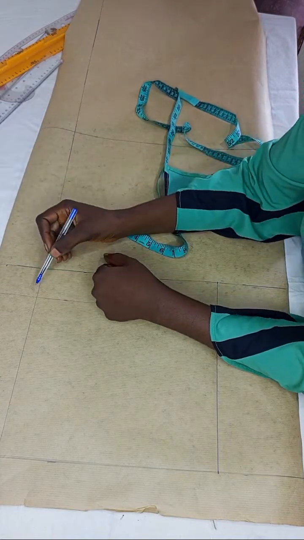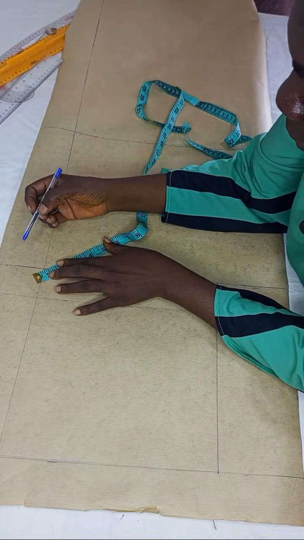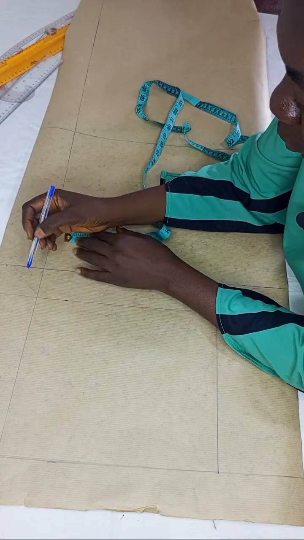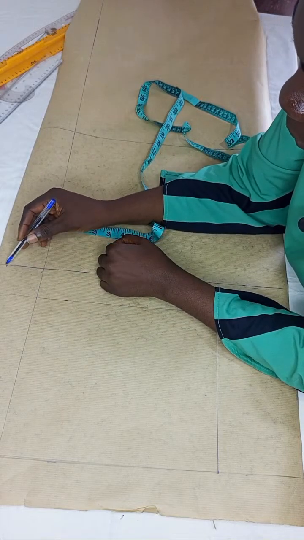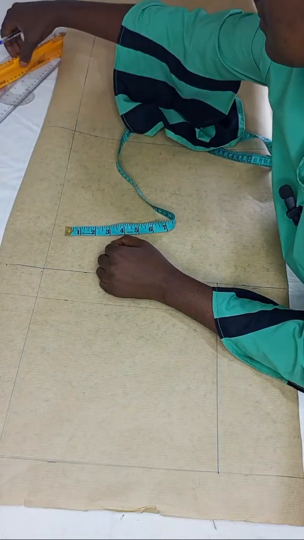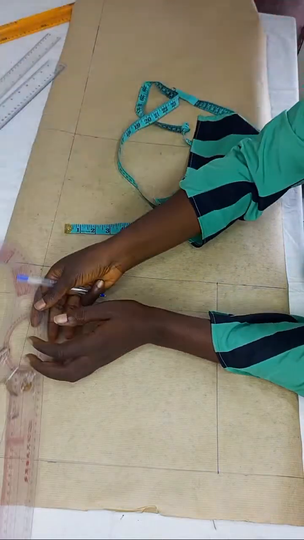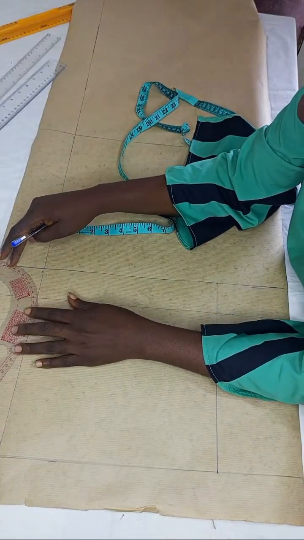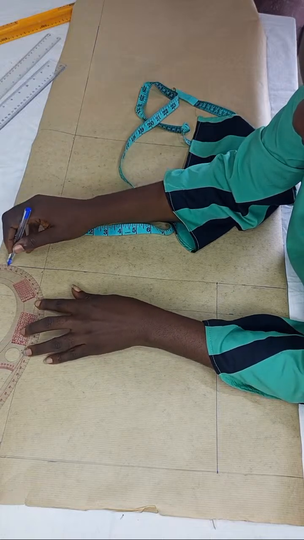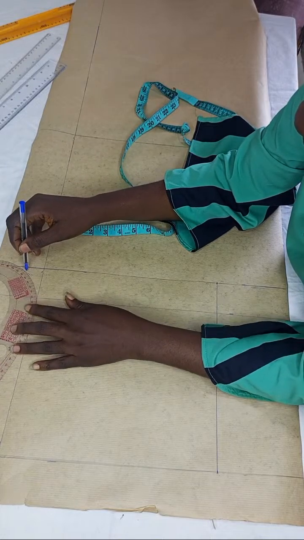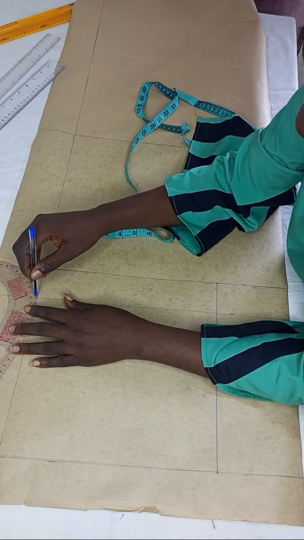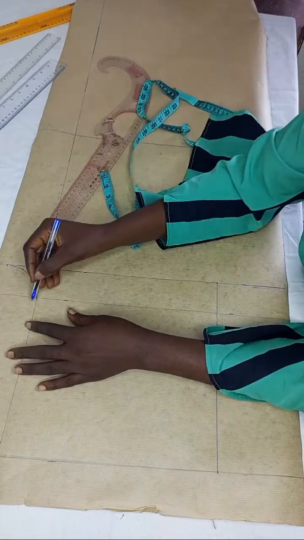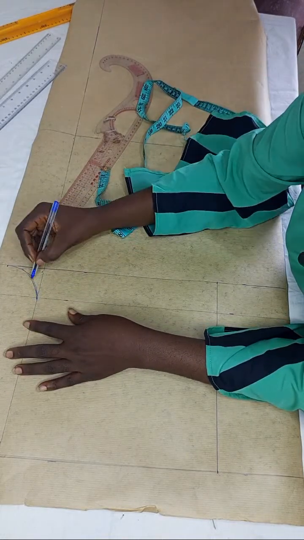And we are going to come up here by 3/4 of an inch. And we are going to shape it from the hip line to this other point. So this is our crotch extension.